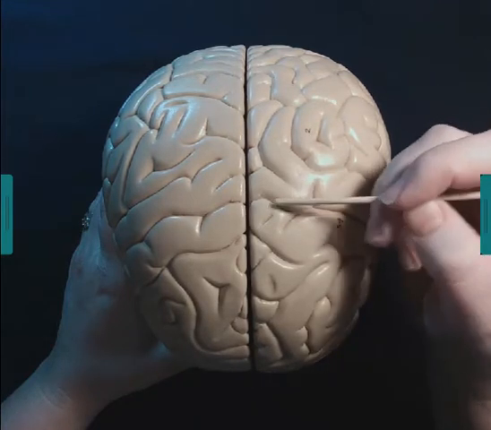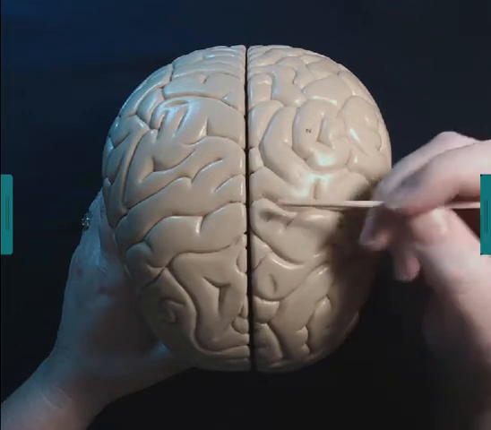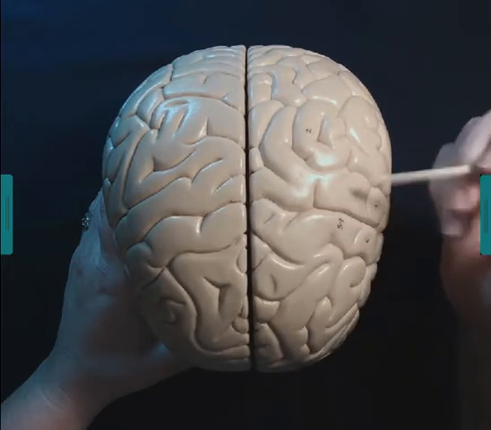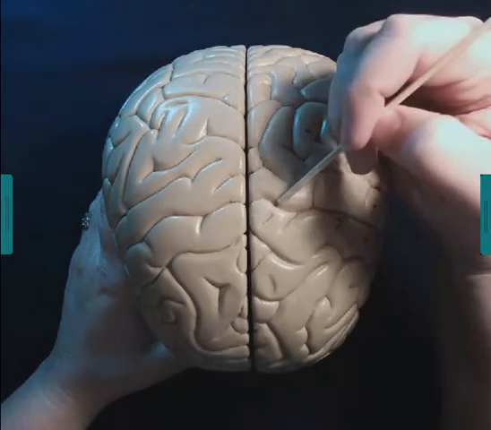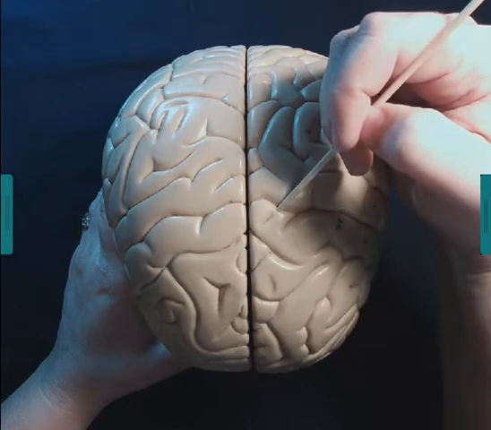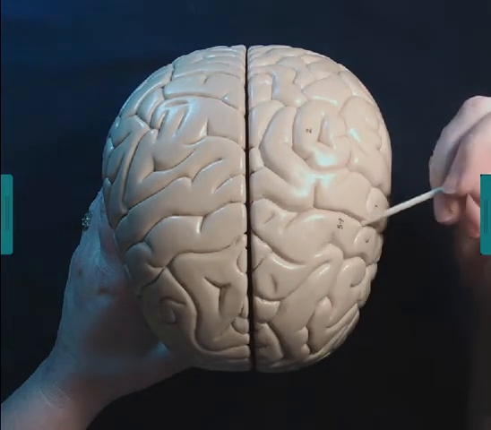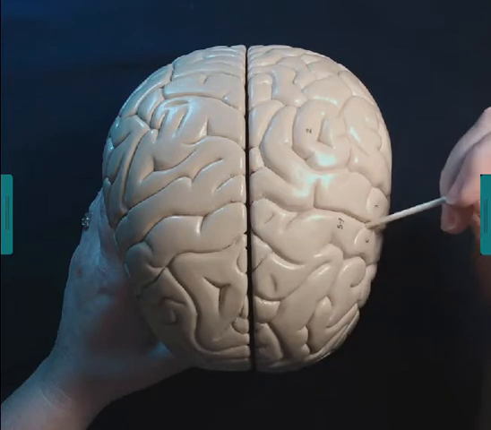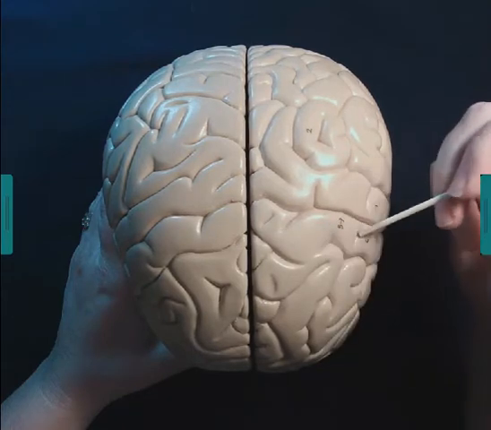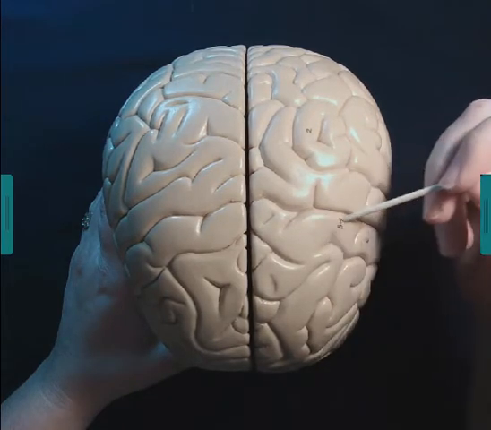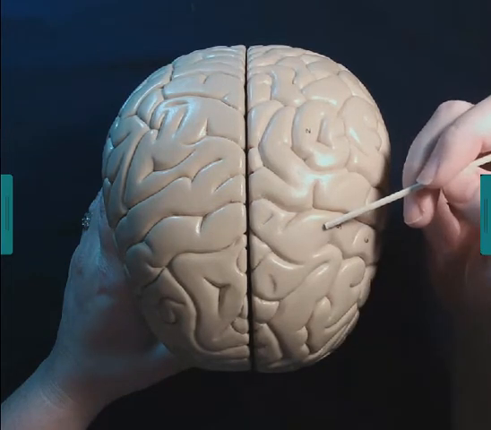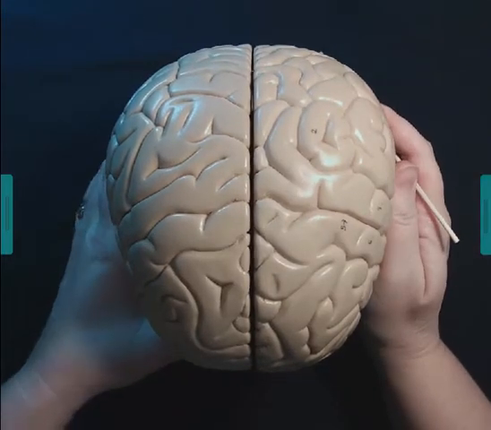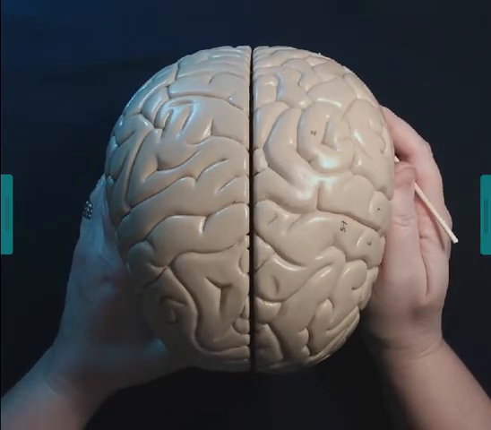The sulci here are those shallow grooves. The sulci is plural. Singular would be sulcus. So these shallow grooves on the cerebral hemispheres are the sulci, and the ridges are the gyri. Plural, gyri, singular, gyrus.